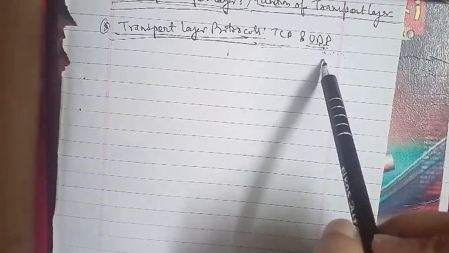Several application layer protocols use it, such as TFTP, which is the full form of Trivial File Transfer Protocol.